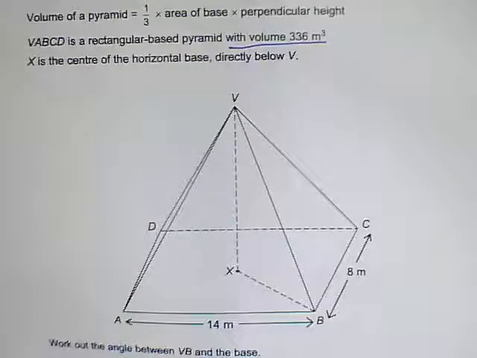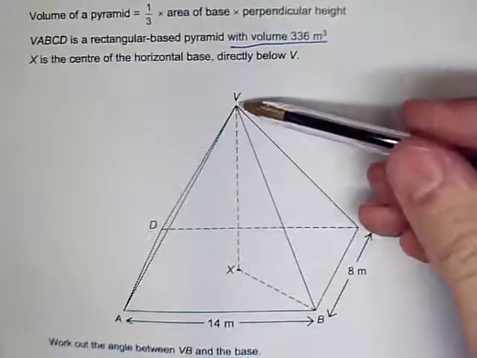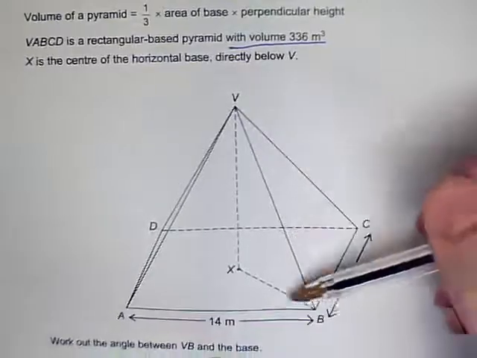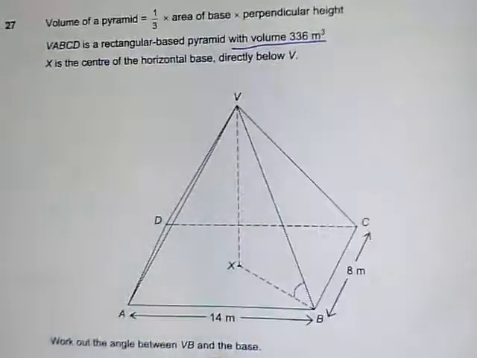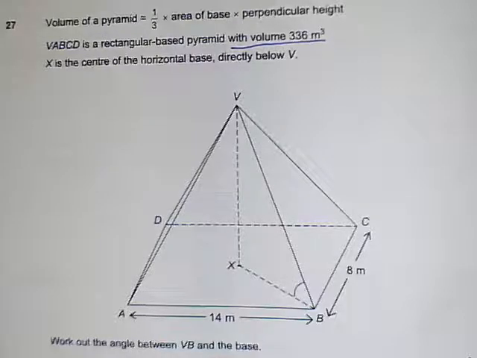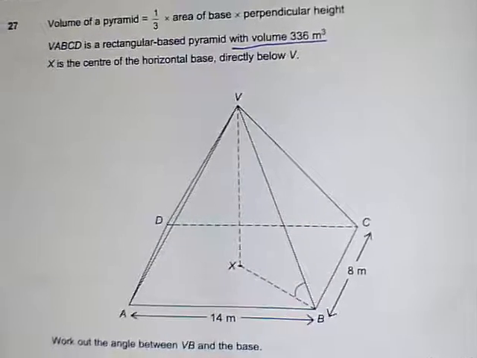Work out the angle between VB, so VB is this one, and the base, which is the rectangular base at the bottom. So it's this angle here I'm ultimately trying to find. It's a 6-mark question, so I'm not going to be able to get there straight away. So let's start off with what we're told first of all.